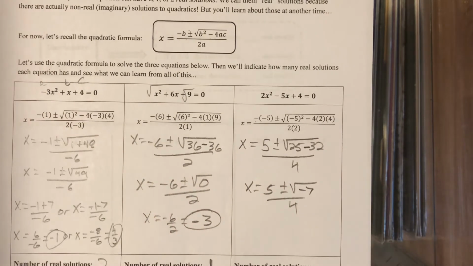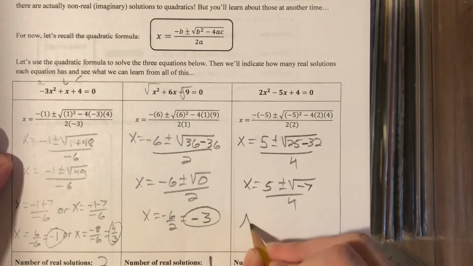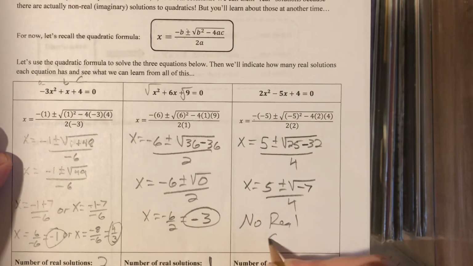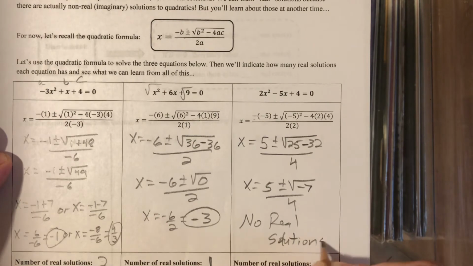Okay, now guys, I have a problem. I can't take the square root of a negative number because nothing times itself would be negative. A negative times a negative is a positive, and a positive times a positive is a positive. So you cannot take the square root of a negative number. All right? So this one has what we call no real solutions. No real solutions.